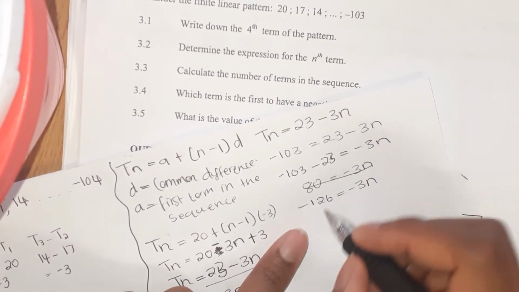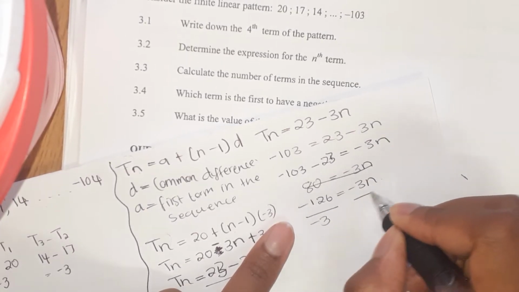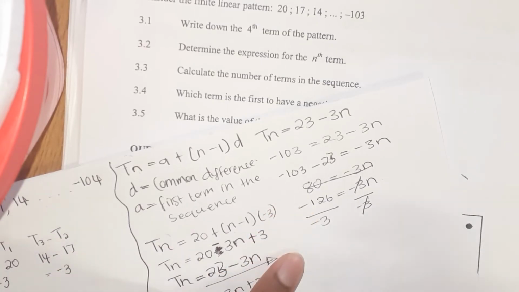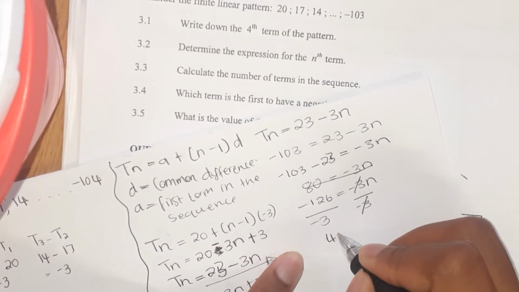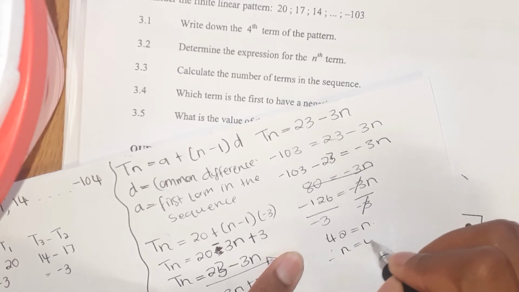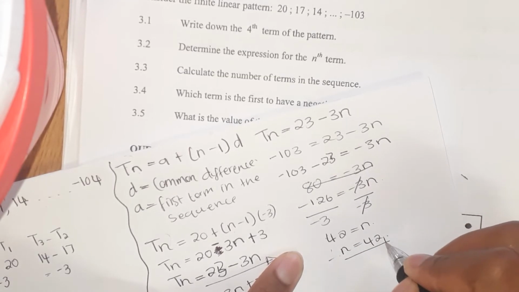So we need n. We will divide by negative 3 on both sides. And then negative 126 divided by negative 3 will give us 42 equals n. Therefore, n equals 42.